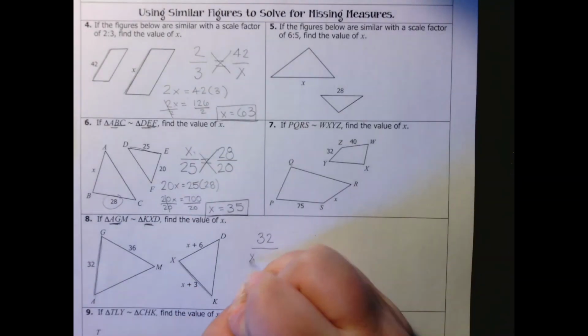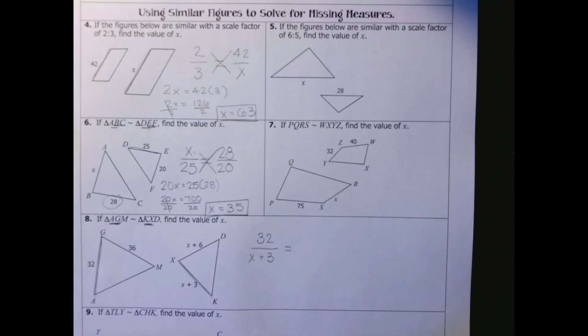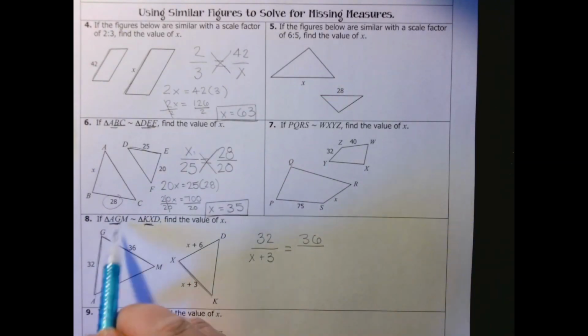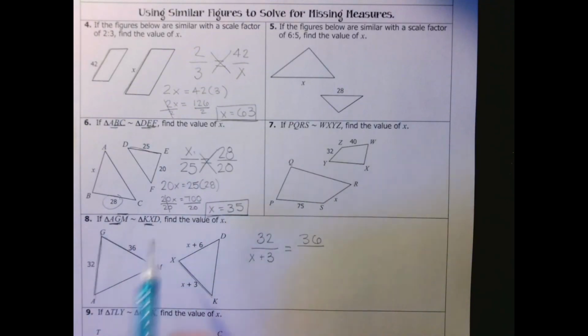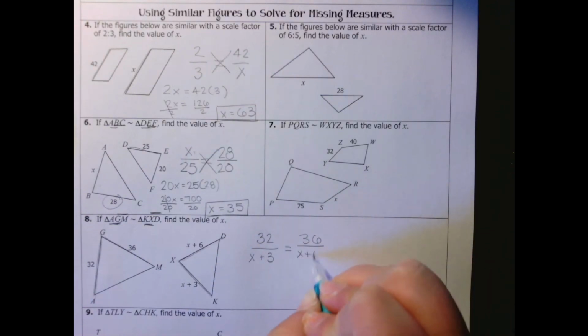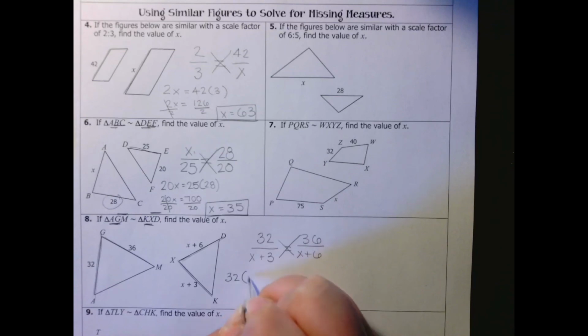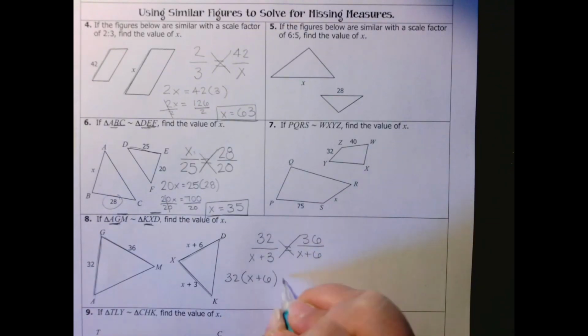I'm going to have 32 over x plus 3 equals, and then my other side is GM of my first triangle, so that needs to go on top. So 36, and GM is the second 2 letters of my first triangle, so I need the second 2 letters of my second triangle, XD. XD is going to be right here, which is x plus 6. Now we're going to cross multiply. So I have 32 times x plus 6 equals 36 times x plus 3.